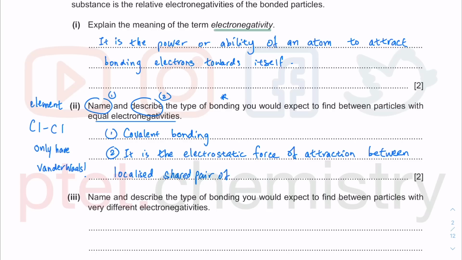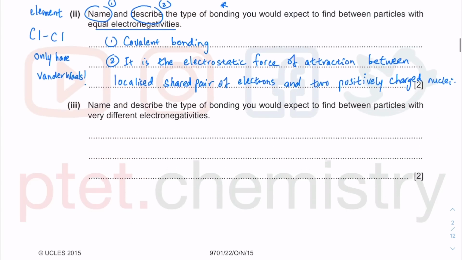So this is the localized shared pair of electrons, which are negatively charged, and they're sandwiched in between 2 positively charged nuclei. Okay, that is the nature of the attraction, which is electrostatic, positive attracts negative there.